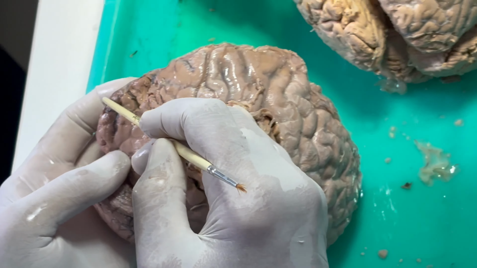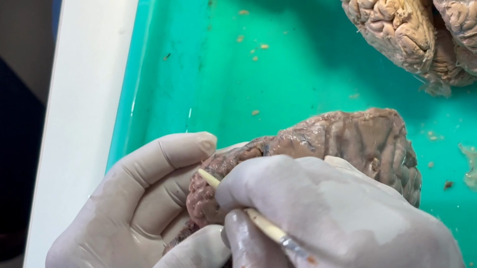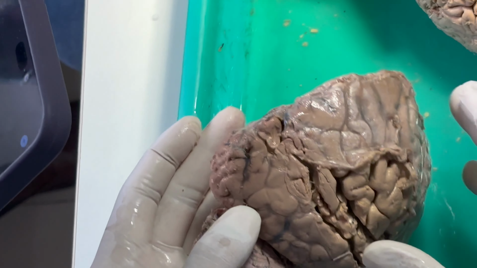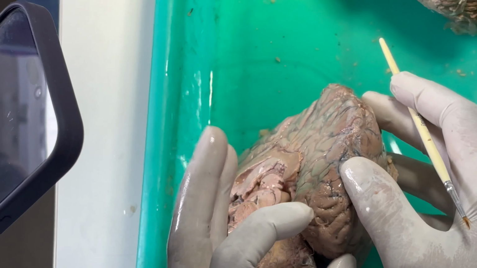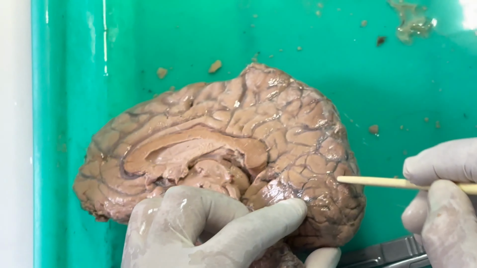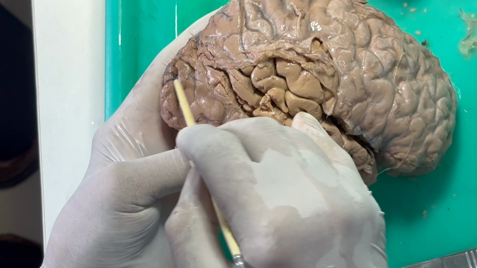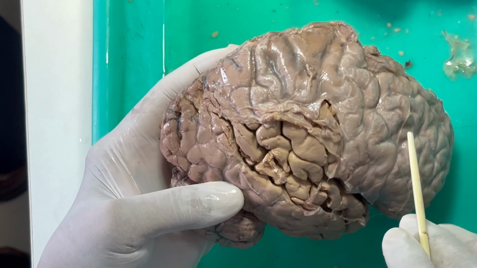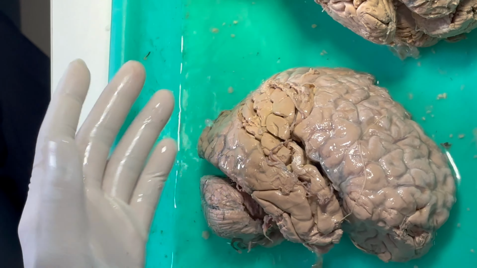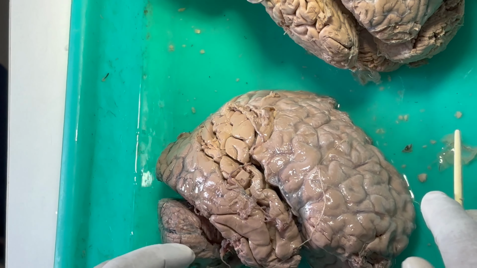Okay, there's a small part of the calcarine sulcus coming here, which is a continuation of the calcarine sulcus on the medial surface, which will be shown to you. So that's the calcarine sulcus you can see here. Lunate sulcus. It's right in front of the calcarine sulcus. That's the lunate. So these are the areas that you need to see and identify.